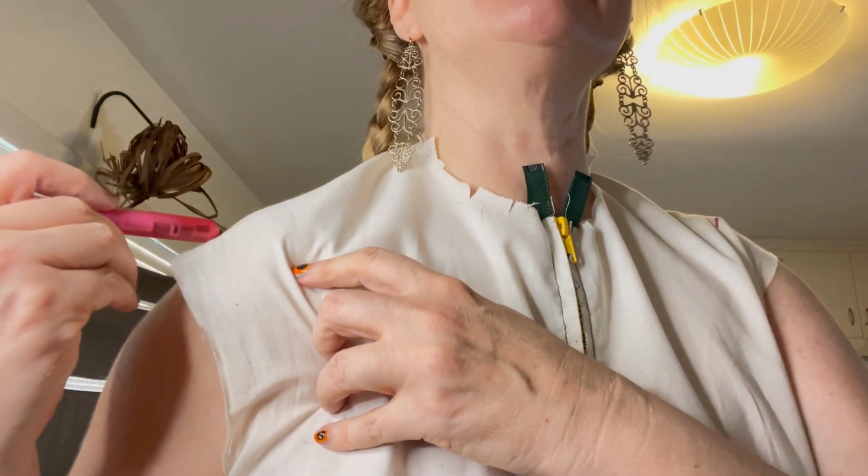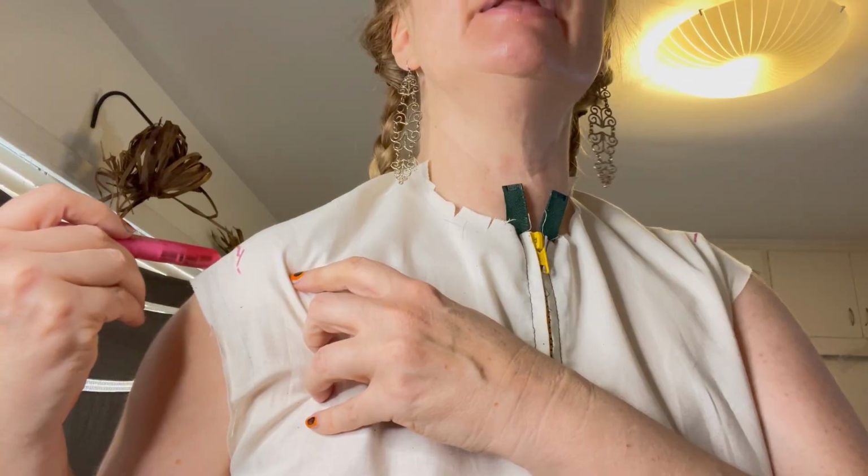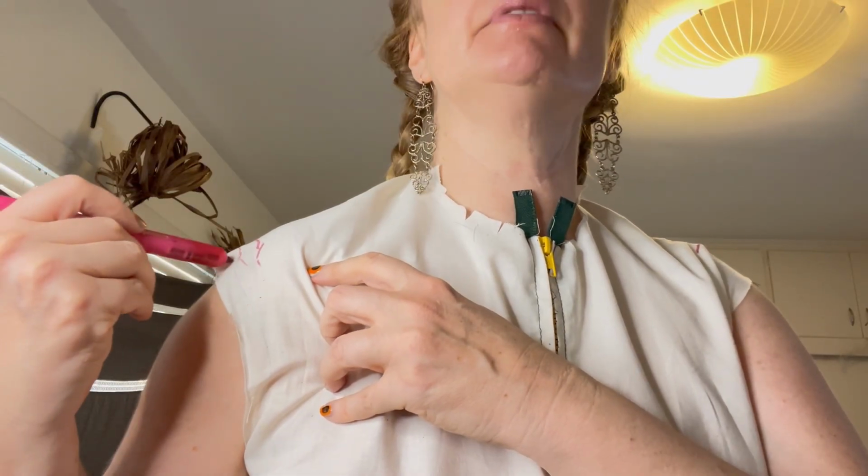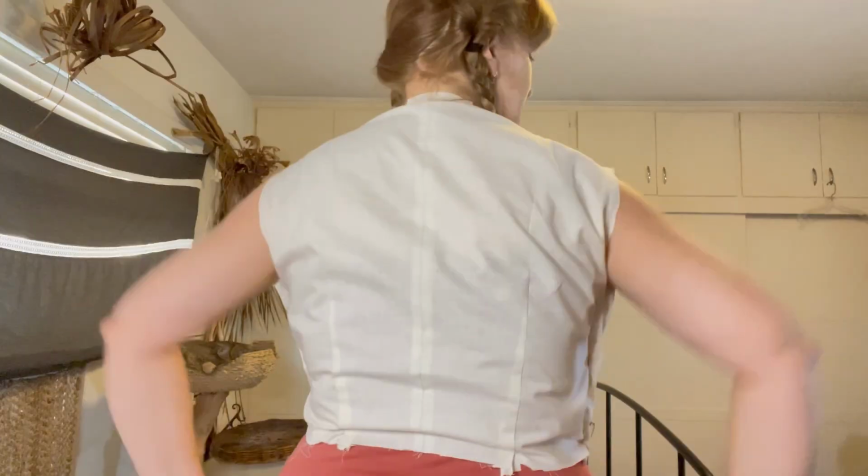And keep in mind that I've left a 1/2 inch seam allowance around here. So this is the finish line, but this is the cut line. So it's about 3/4 of an inch too far out here. Sometimes it looks like there's a fold. There wants to be a dart here, but there's not a dart there. It's good. How does the back look?